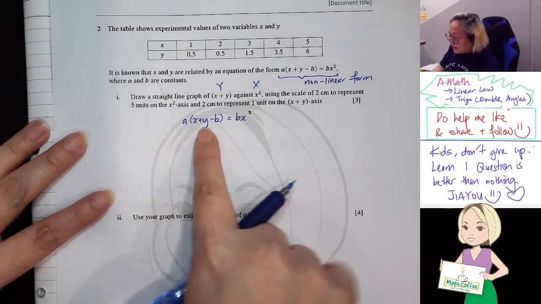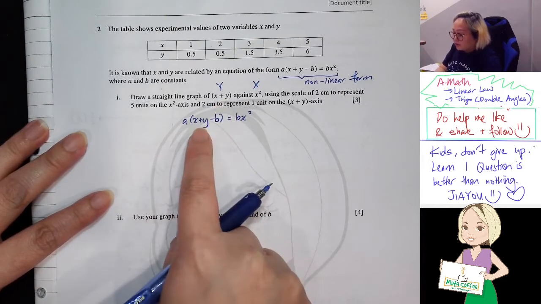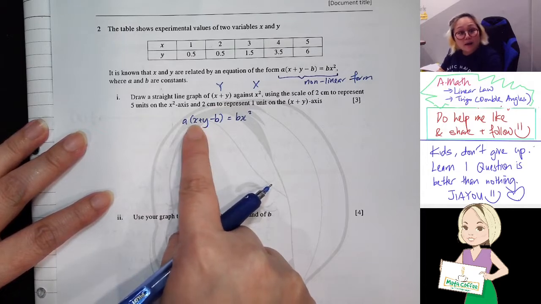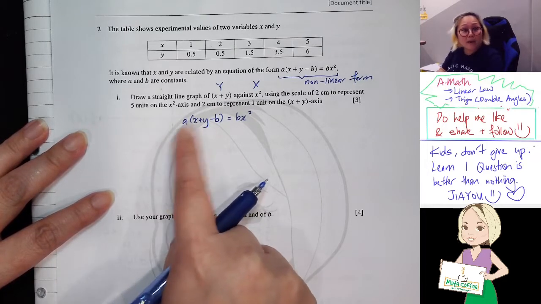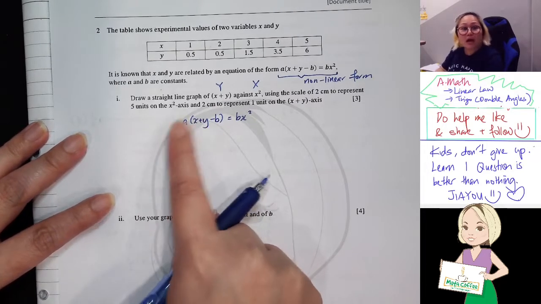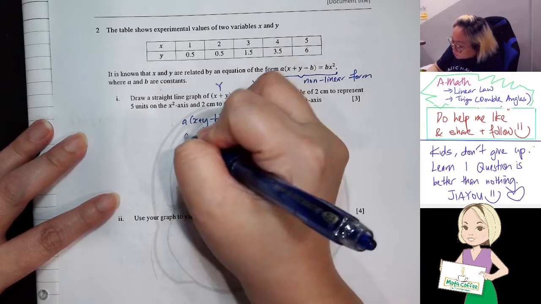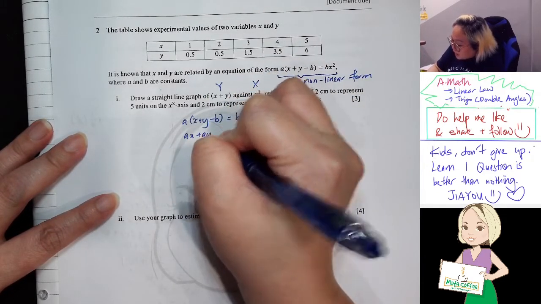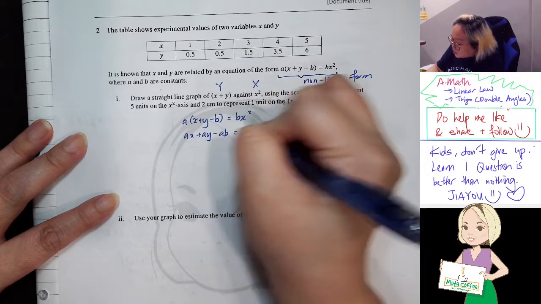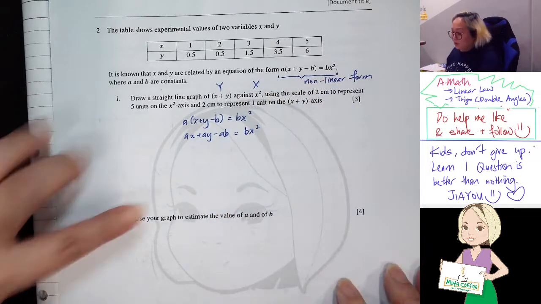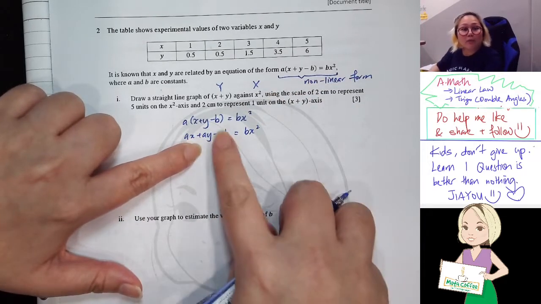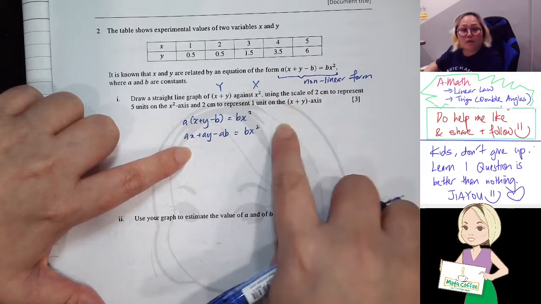So now you can see that my big Y is x plus y inside here, but I have the obstacles a and minus b there. What should I do? I should just expand first and see what I can do. So let's expand. You get ax + ay - ab = bx². I'm going to keep the first two terms here and bring the minus ab to the right hand side.